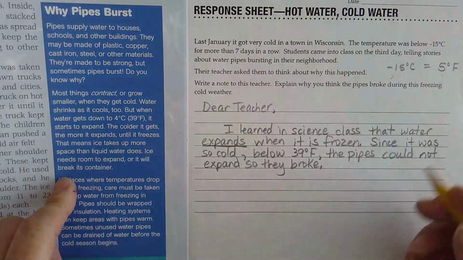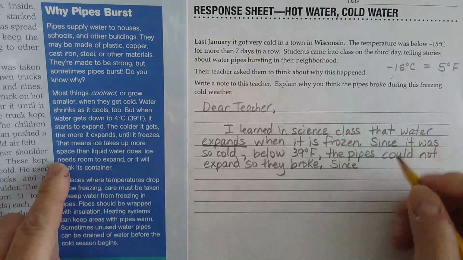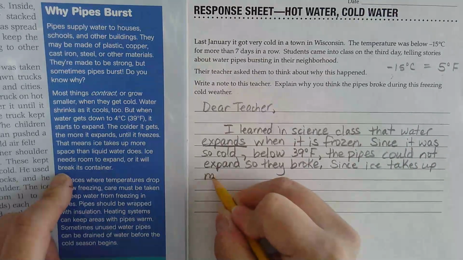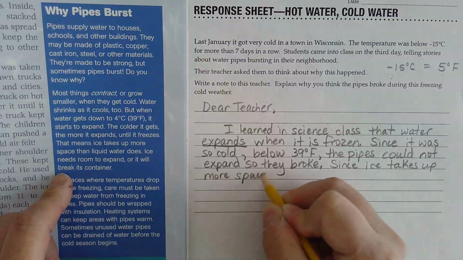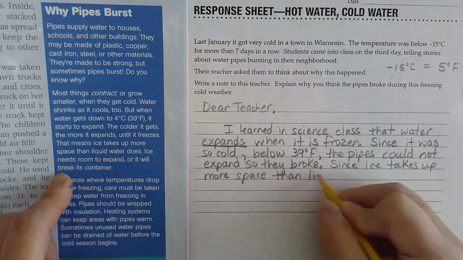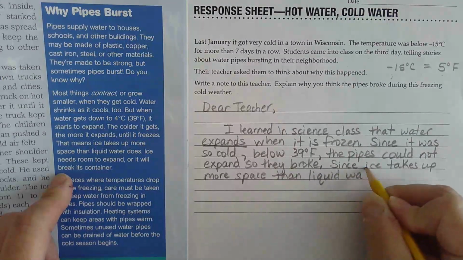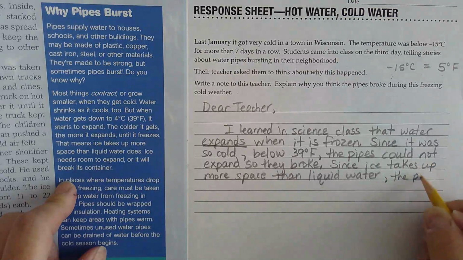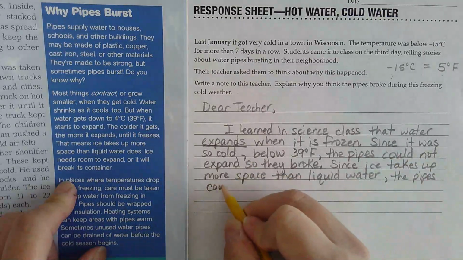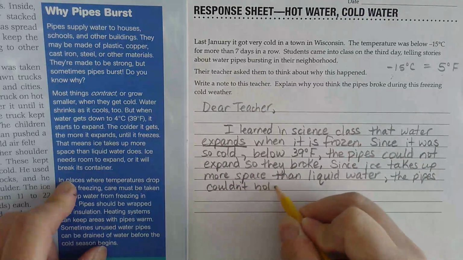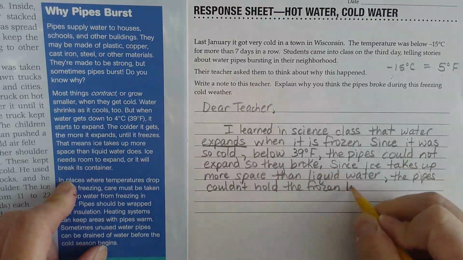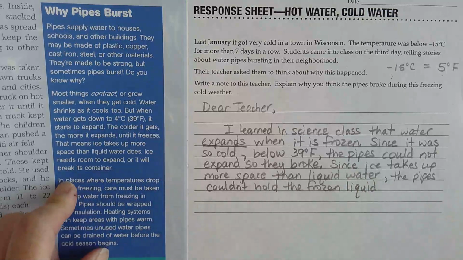So, since ice takes up more space than liquid water, the pipes couldn't hold the frozen liquid or the frozen water, okay?